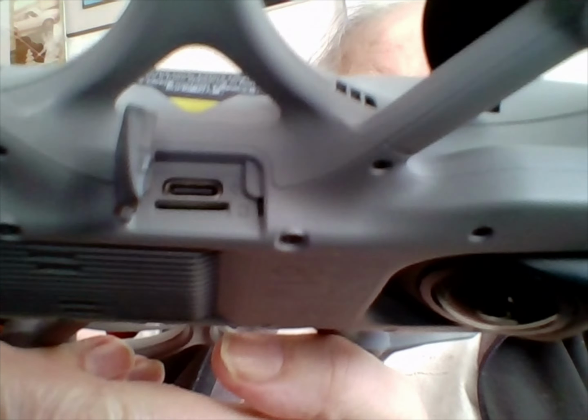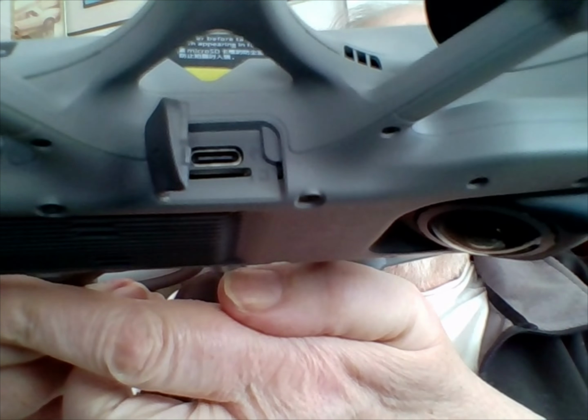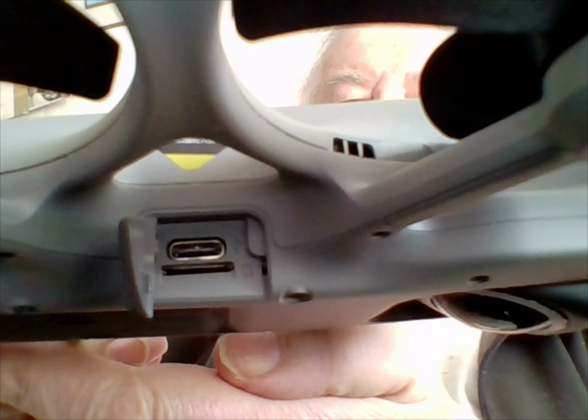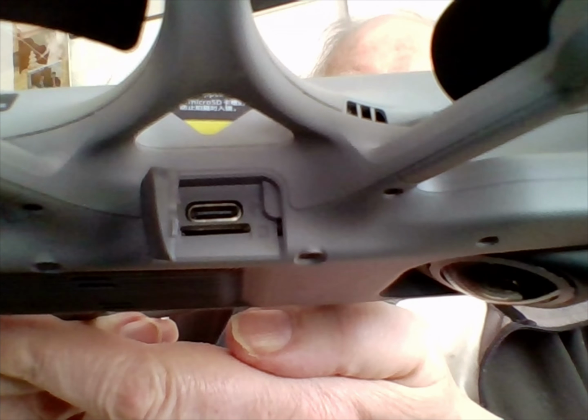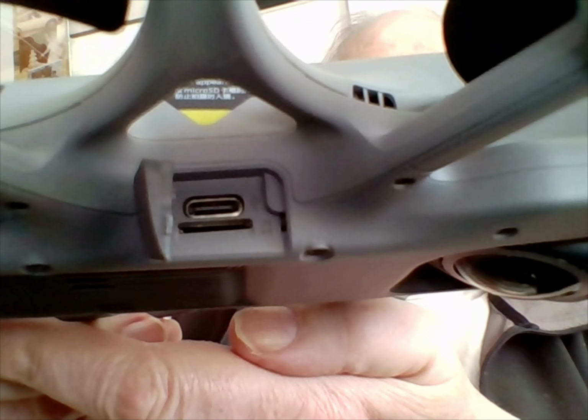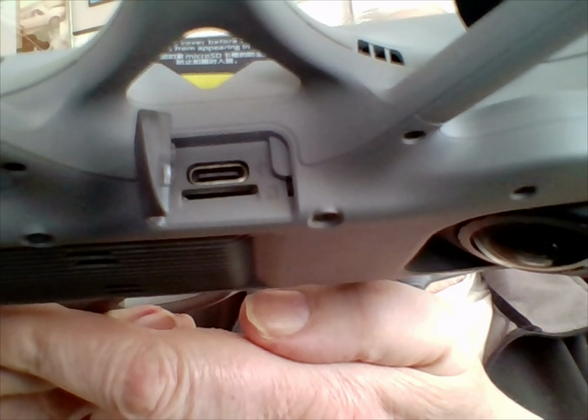And while I'm looking, there's the ports, the USB-C port for charging a battery within the drone, and beneath it there's an SD card slot.